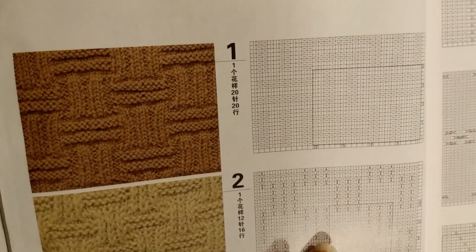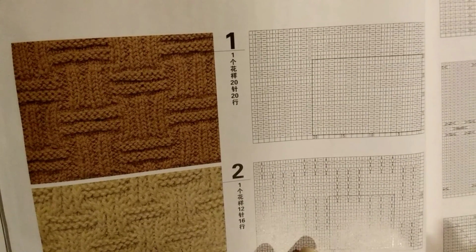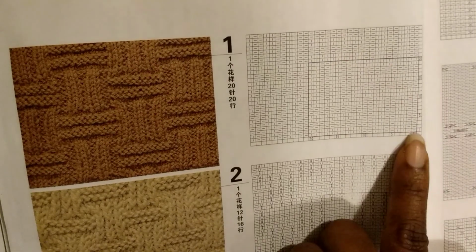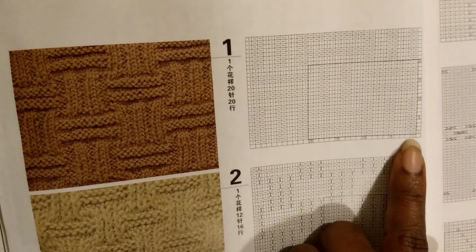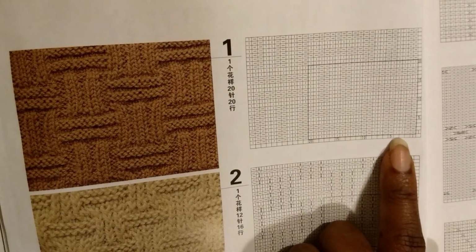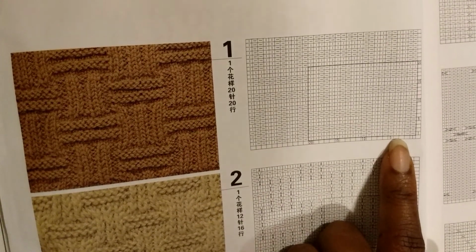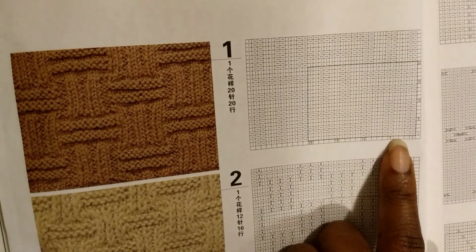Let's take a look at number 1. And it literally is the 2 stitches that we know. We just learned what a knit stitch is and we just learned what a purl stitch is. So I'm looking at this pattern or chart, because that's the whole thing. Let's learn to read a knitting chart.